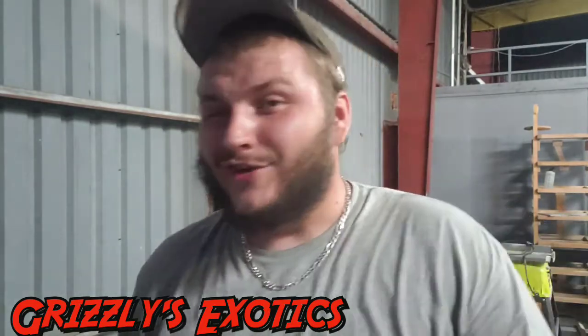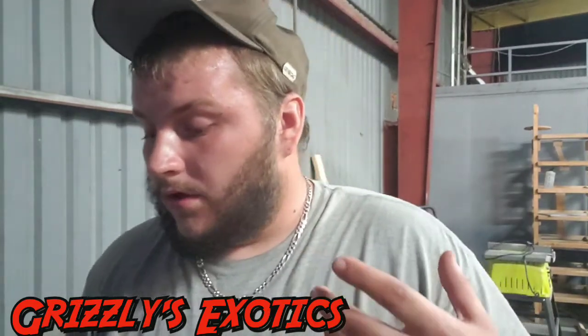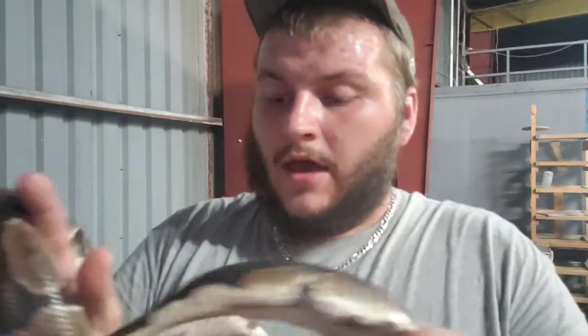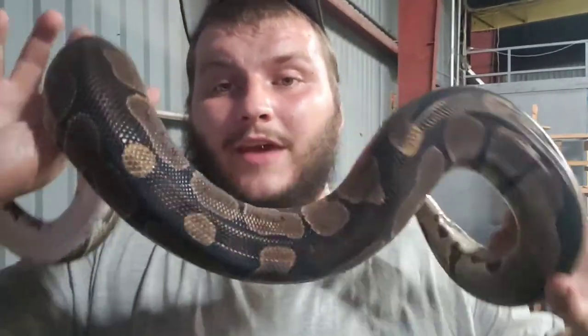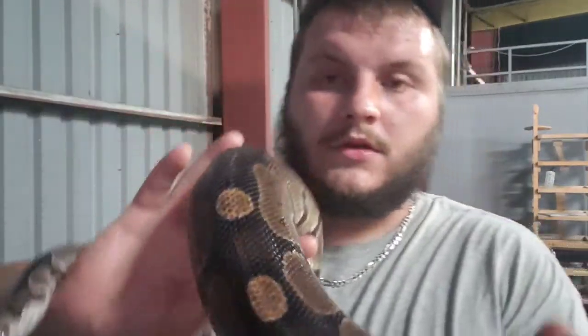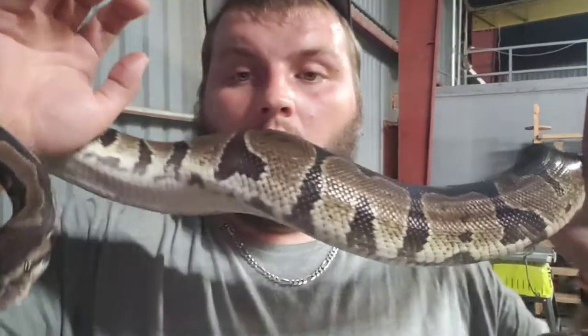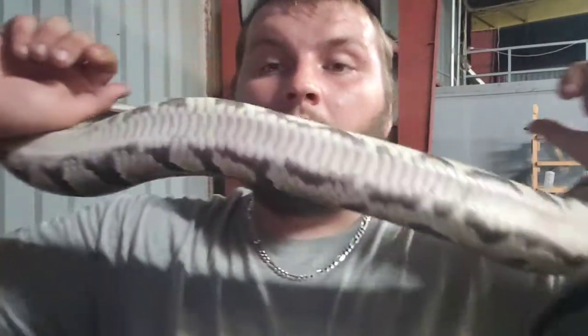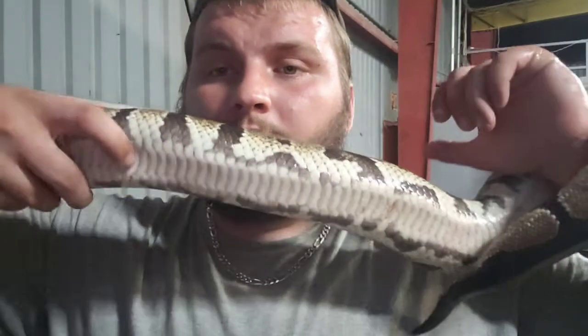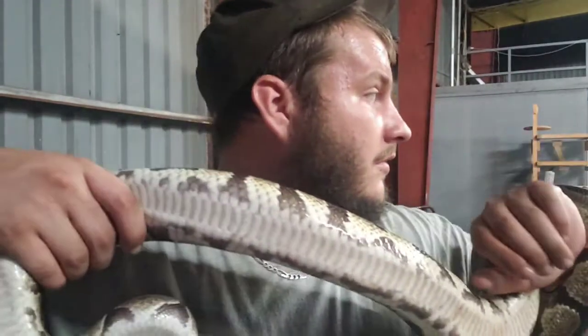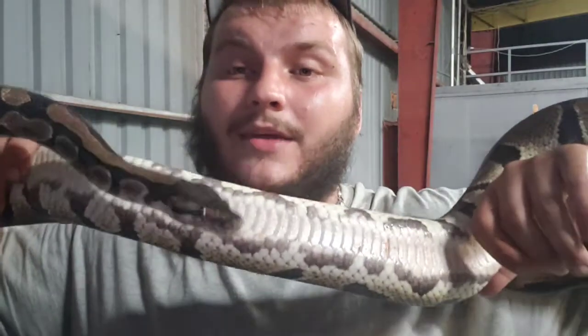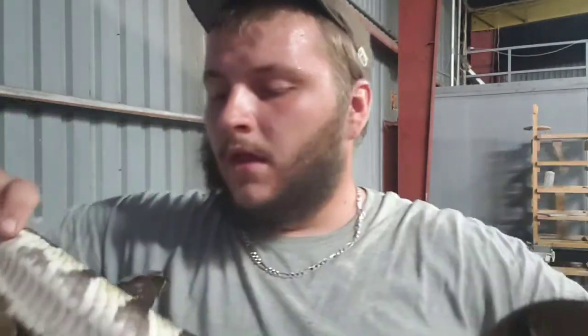Obviously you really can't talk about morphs or paint jobs without mentioning a normal, what exactly a ball python looks like. Now this here is an exceptionally sized female. She is a normal, or at least a visual normal. If you notice her belly, these belly scales, what a lot of us would call track scales, they're really clean in comparison to an actual normal.